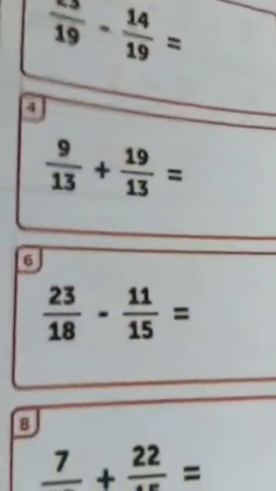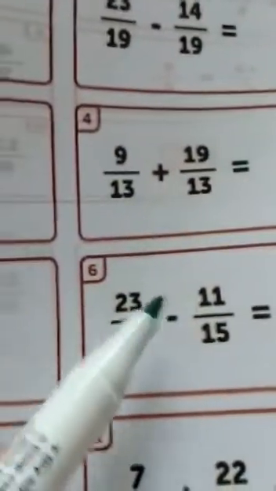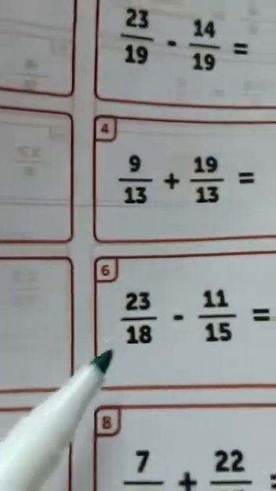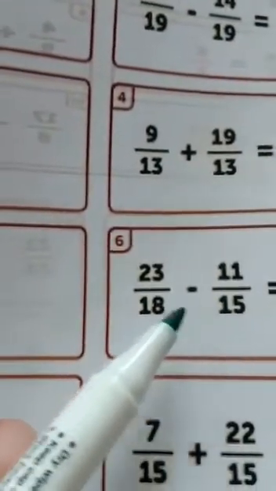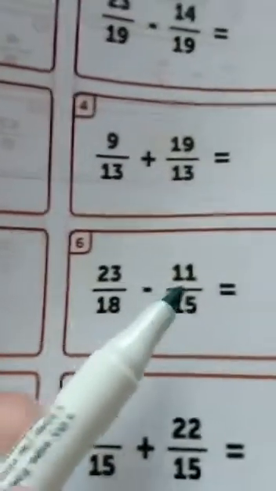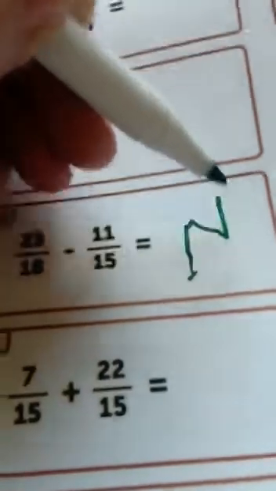And then some of the big maths work, you've got some fractions that need to be added or subtracted. If they do not hold the same denominator, then there's no need for you to answer the question. So for 23/18 take away 11/15, as you can see, the denominator is different in both fractions. Therefore, you just put no.